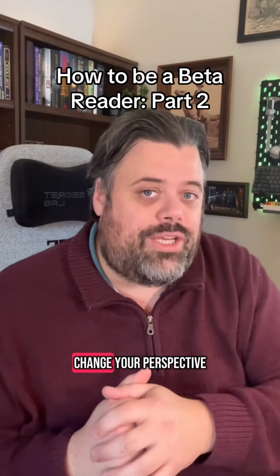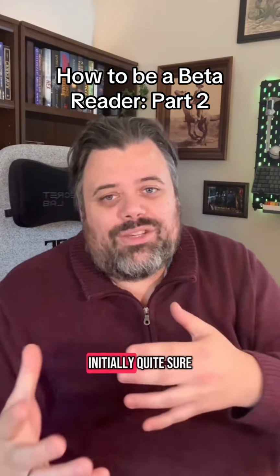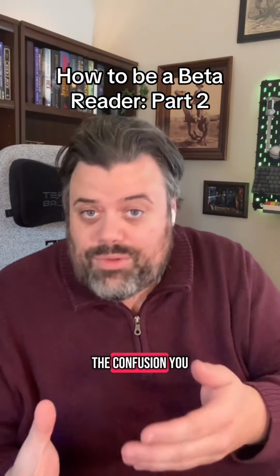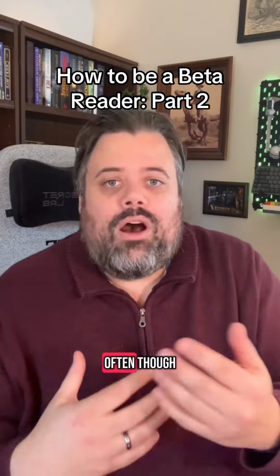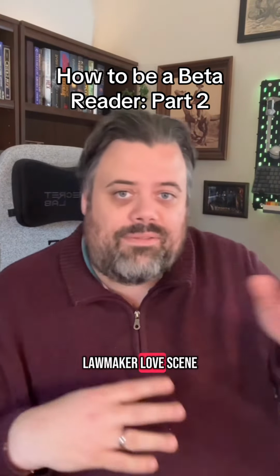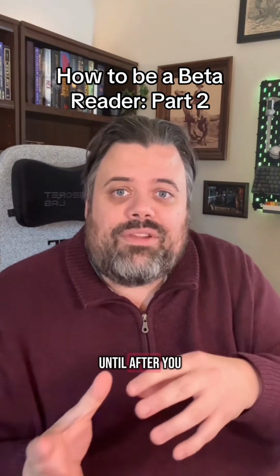Sometimes something will change your perspective of the scene. Maybe you weren't initially quite sure what the hero was planning, but once you get to the resolution, you realize that the confusion you were feeling was very much intended. Often, though, the real value of those empty pages with a disappointing pinniped/lawmaker love scene at the top don't come about until after you finish the book.